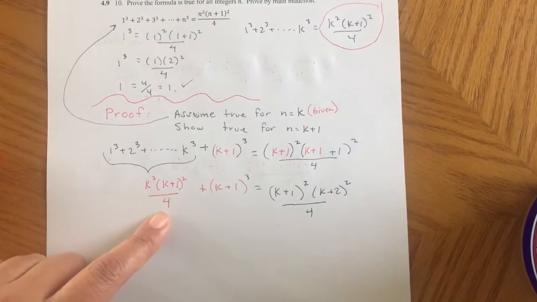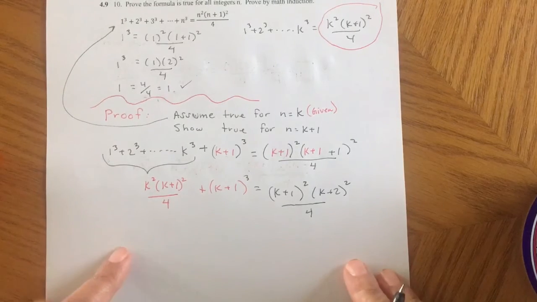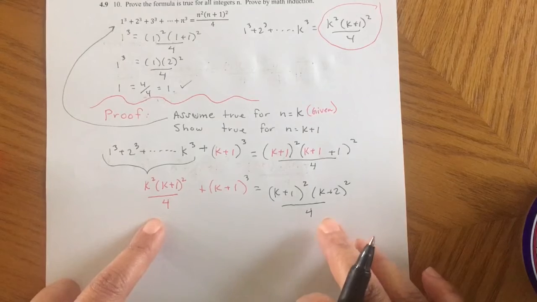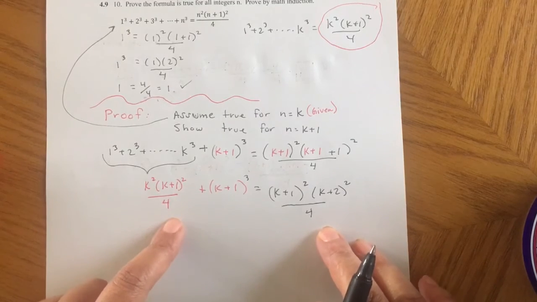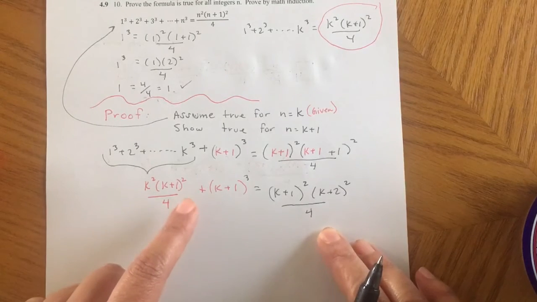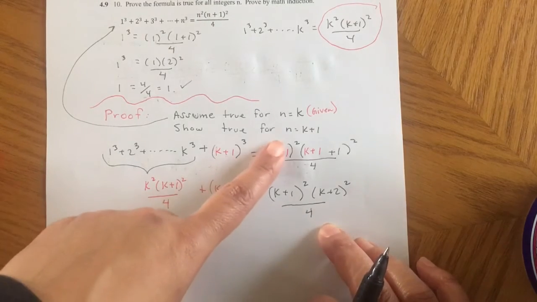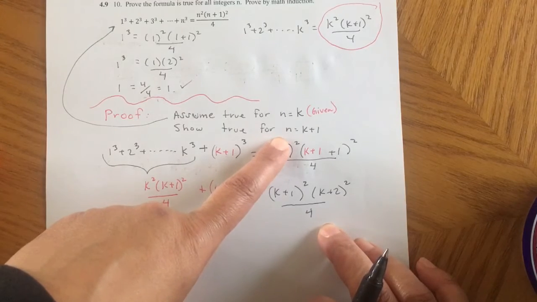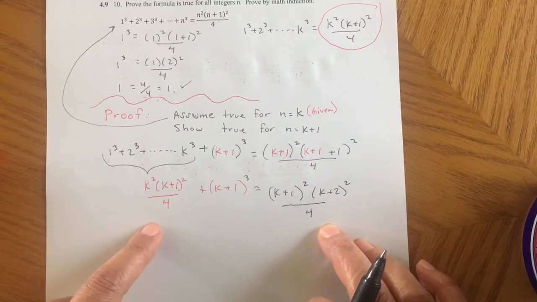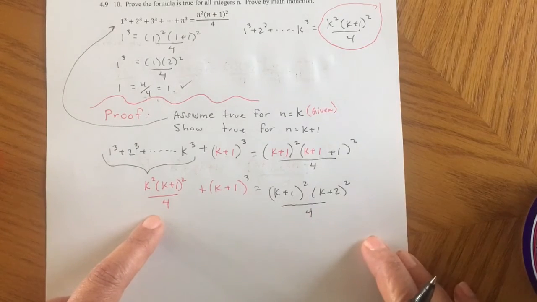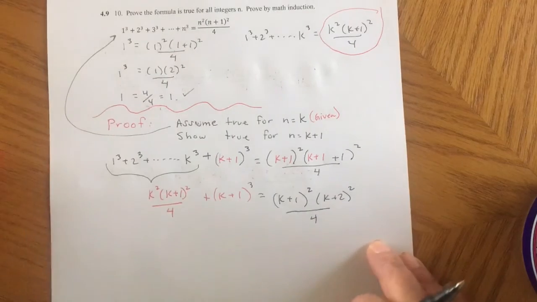Okay, so once you've plugged that in, now in order to prove it, you just have to show that both of these are true, that both of these are the same. So if you could show that the right-hand side and the left-hand side are the same, then you've showed that it's true for the k plus 1 term. So the actual hard part is to try to make these two be the same. So show that it's an identity.